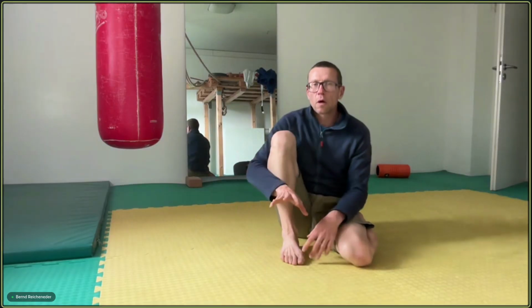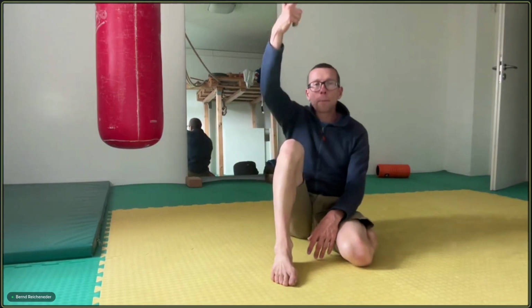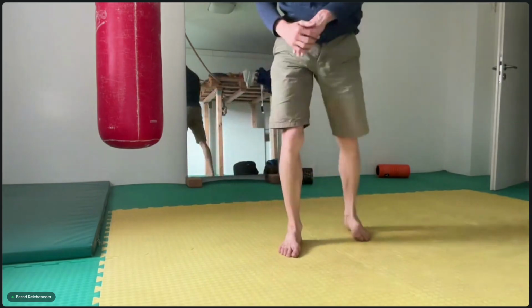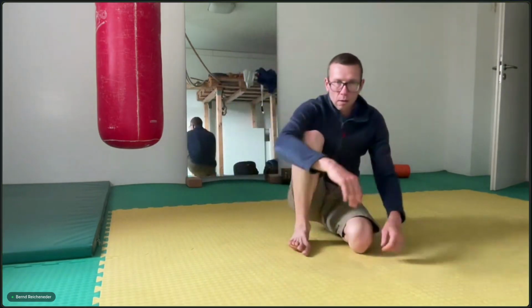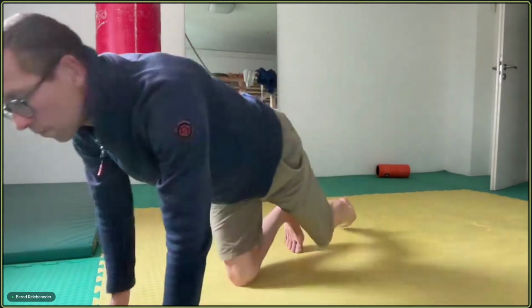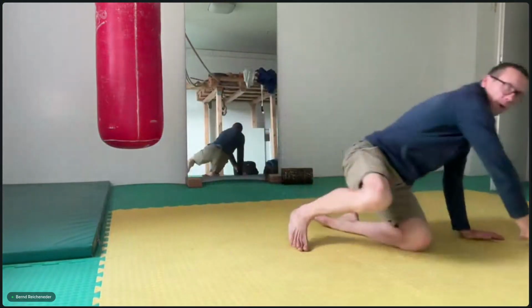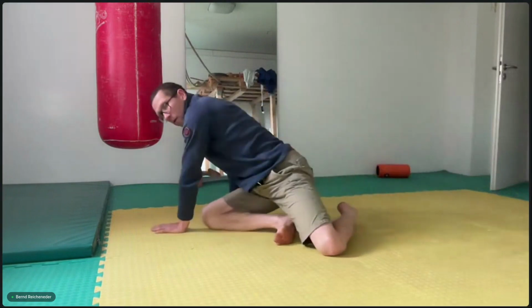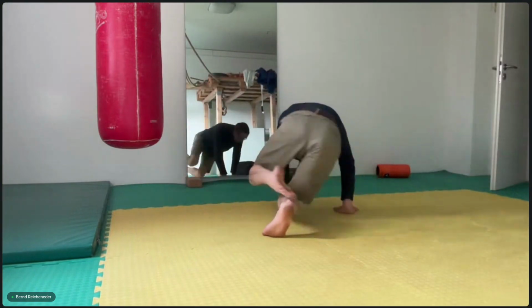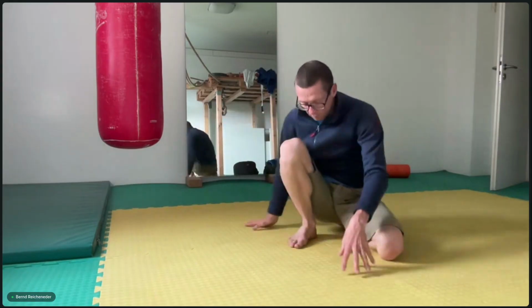All positions are great for getting up directly, getting into crawling, all directions. Switching between the positions.